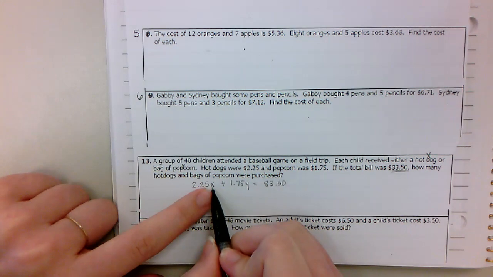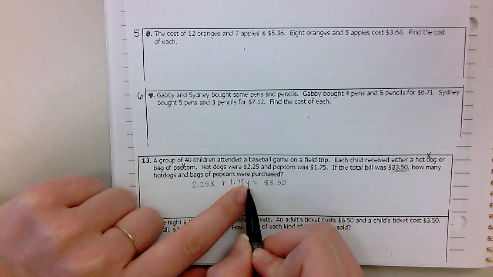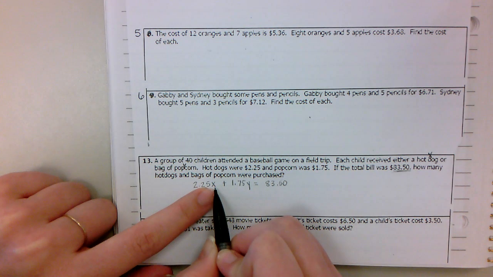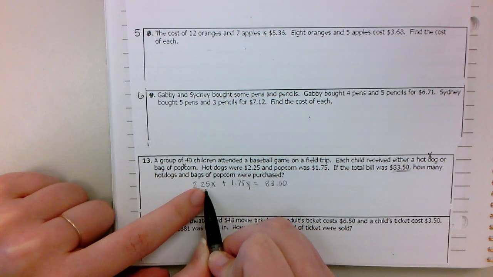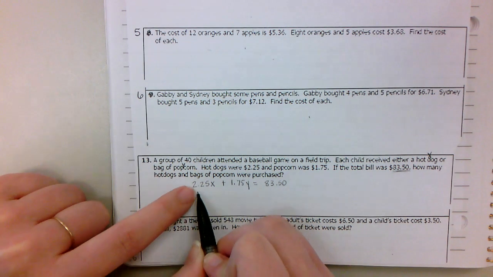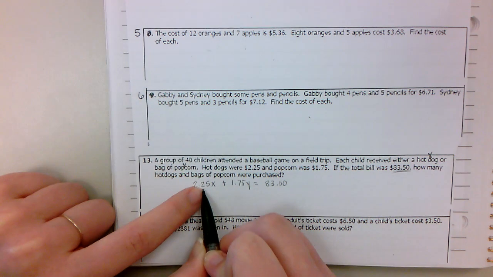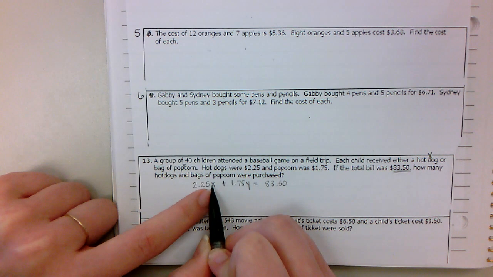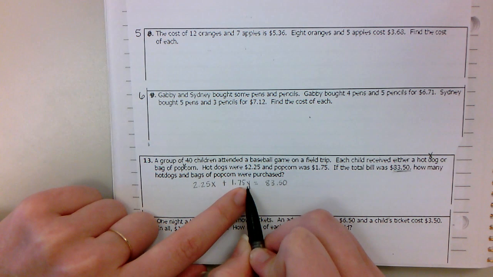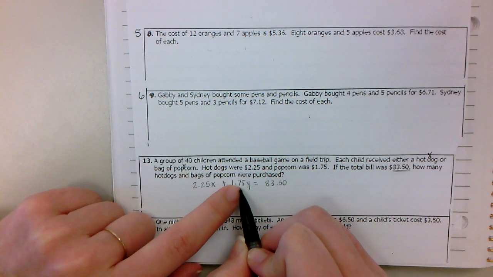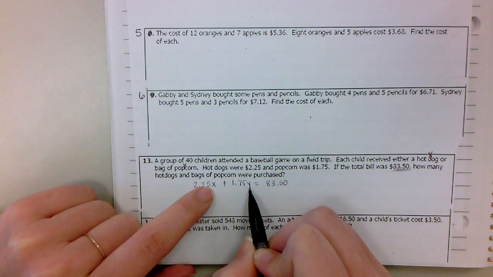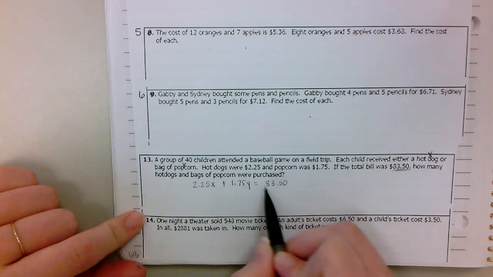So the X's represent the hot dogs and the Y's represent the popcorns. So if hot dogs are $2.25 per hot dog, you would put however many hot dogs you're going to buy right here, right? So if I have $2.25 and I only buy one hot dog, that would be $2.25 times 1. If I buy 2 hot dogs, that would be $2.25 times 2. So I'm taking the price and multiplying it by however many I'm purchasing. $1.75 is the price for popcorn, and however many popcorns you buy goes right here. So if I buy 1 popcorn, it's $1.75 times 1. If I buy 2 popcorns, it's $1.75 times 2. So the X and the Y represent the hot dogs and the popcorns. And here's our total price.